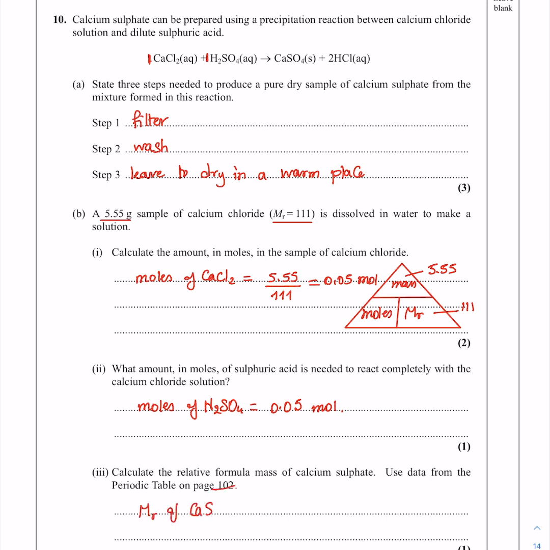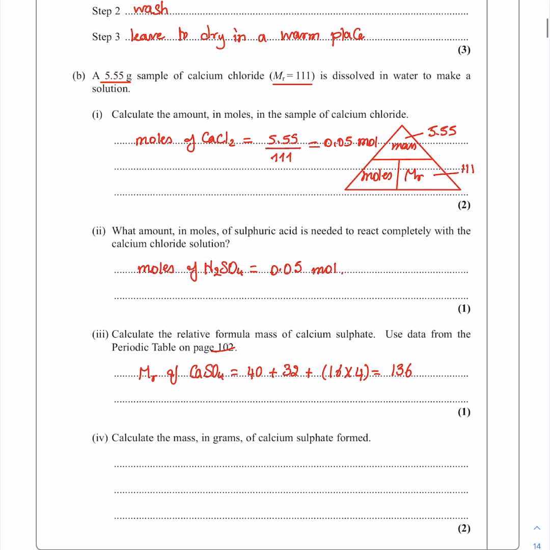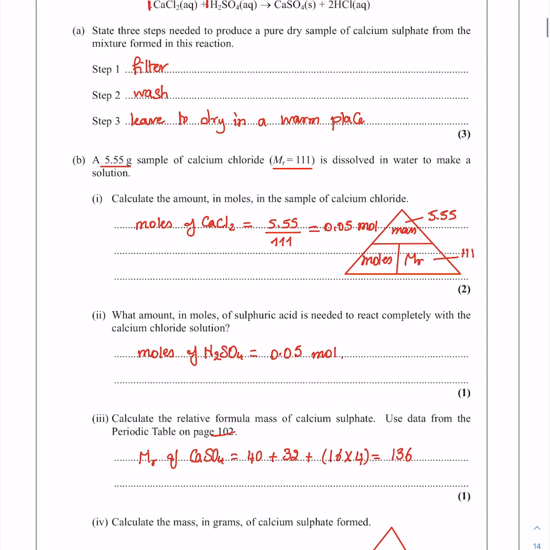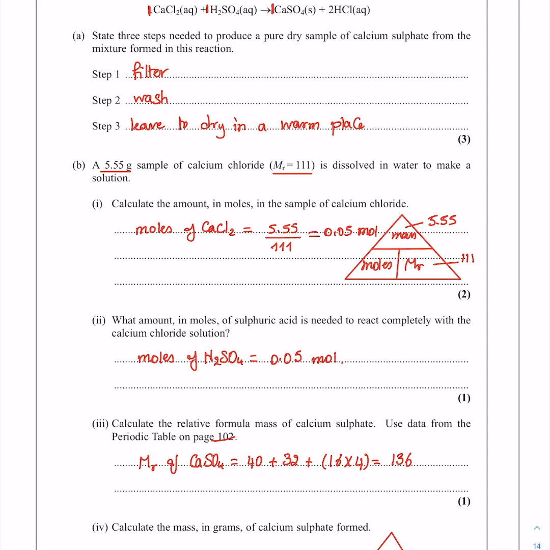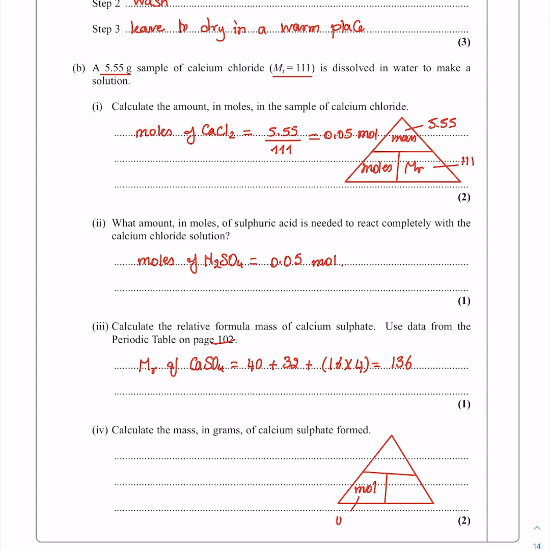ال MR of calcium sulfate: calcium ب 40 sulfur ب 32 والأكسجين 16 by 4 ده يطلع 136. طيب calculate the mass in gram of calcium sulfate. طب أنا دلوقتي عشان أحسب الماس I need المولز، already كنا مطلعينها في double I، أو نقدر نجيبها بالريشيو مع كل الكالسيوم كلورايد أو السلفوريك أسيد لأن الريشيو 1 to 1 to 1 يبقى المولز عندنا 0.05. الماس ده اللي أنا عاوزه. الام ار كنا حاسبينه في تريبل اي 136 يبقى هنا الماس of calcium sulfate is equal to المولز اللي هي 0.05 times 136 ده هيديني 6.8 grams.